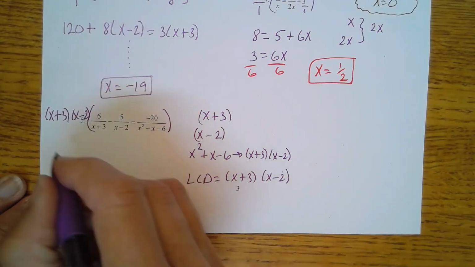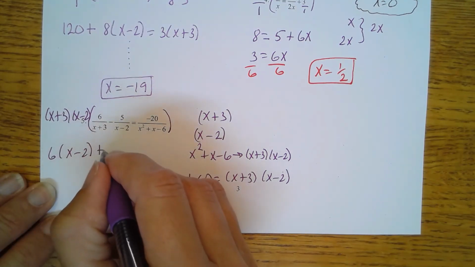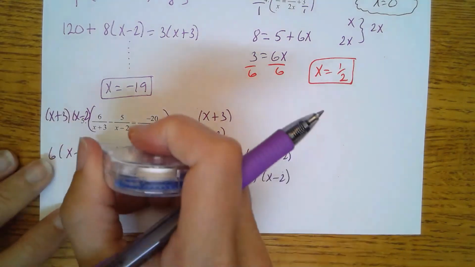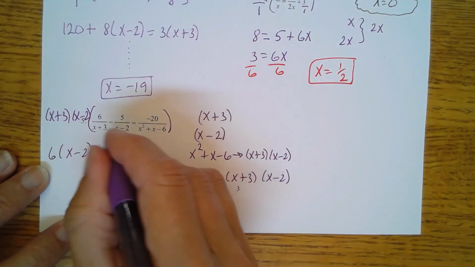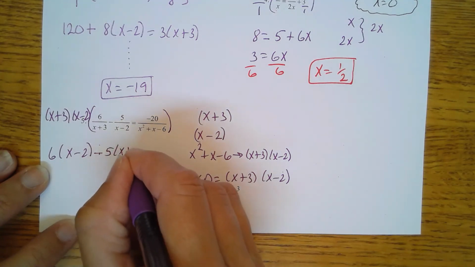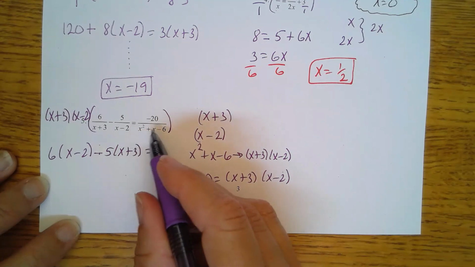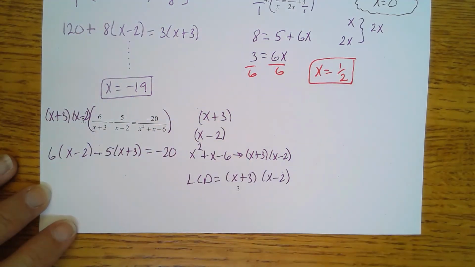So the x plus 3's will cancel, and I'll be left with 6 times x minus 2 minus, we're going to need to figure out what we need to multiply by, which is the x minus 2 is going to cancel, so we need to multiply by the x plus 3. And the last term, both of the denominator factors will cancel, so we're just left with a negative 20.